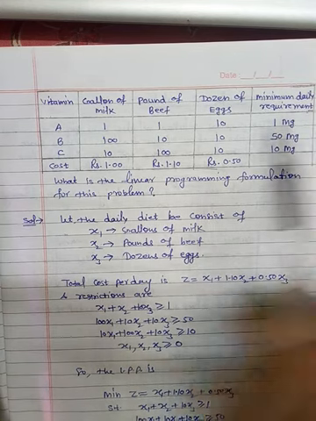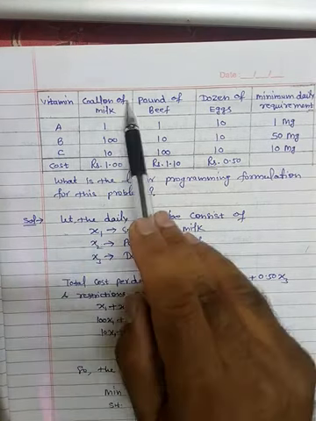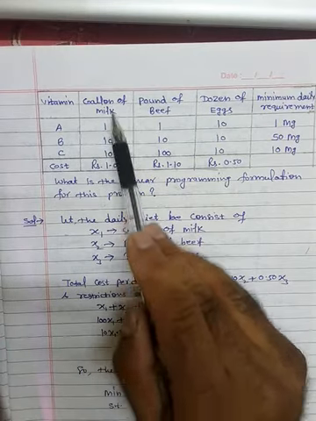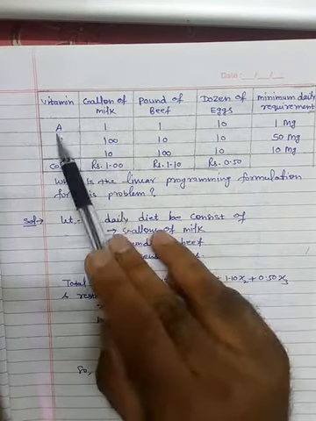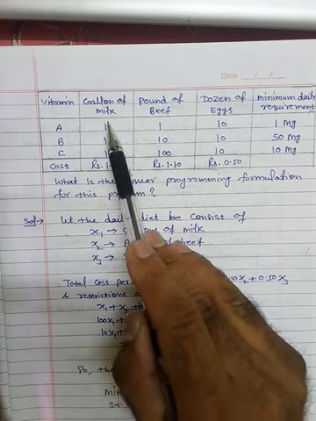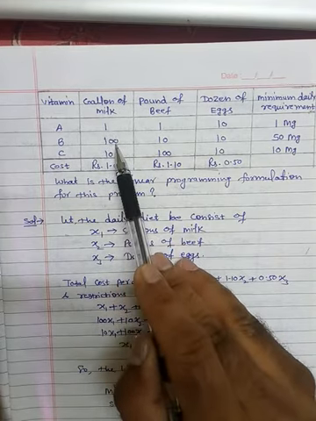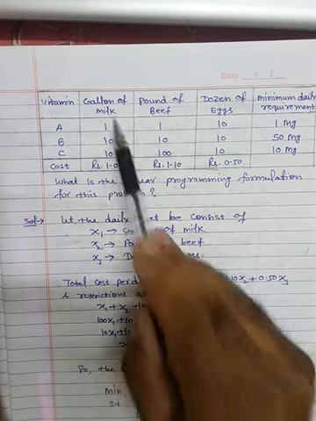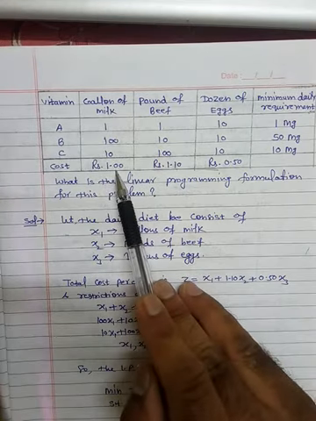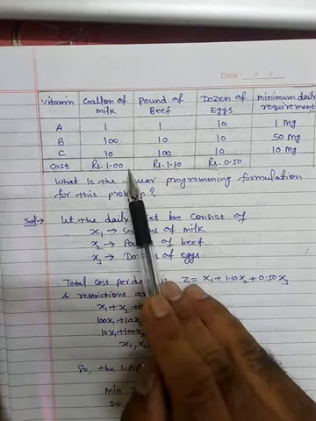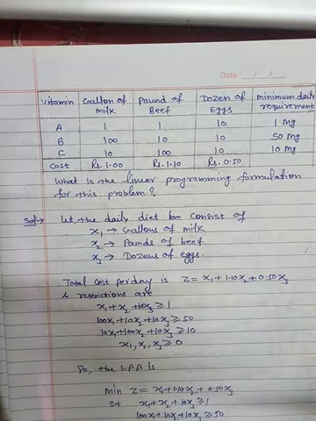Fine. So here in a gallon of milk, vitamin A is present as 1 unit, B 100 units, and C 10 units, and the cost is rupees 1. This may be in rupees, this may be in dollars, or maybe any unit.